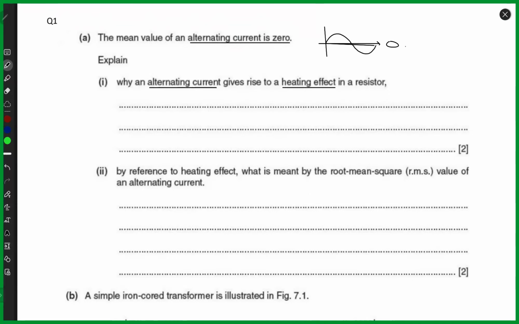Okay, so heating effect is related to the power. The higher the power dissipation, the greater the heating effect is. And what do we know about power in terms of current? We know that the power dissipated across a resistor is equal to I squared R, where I is the current.